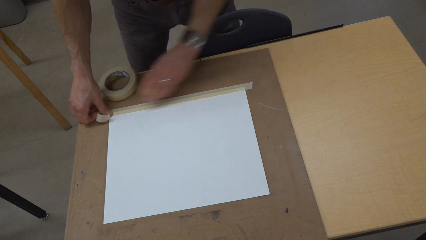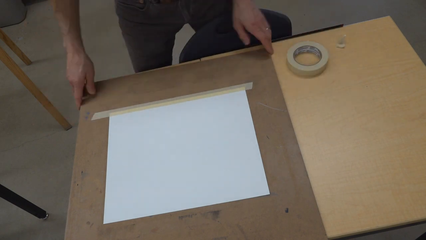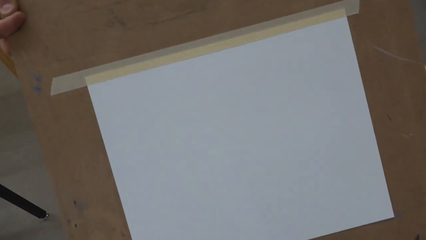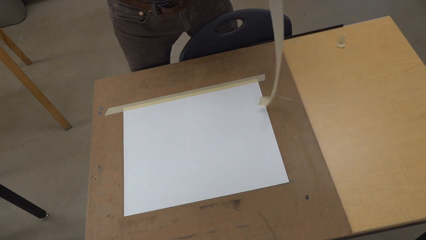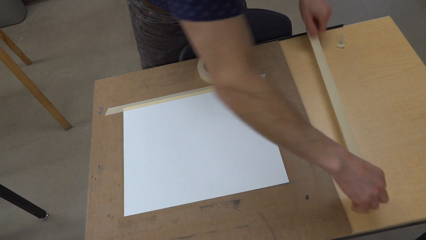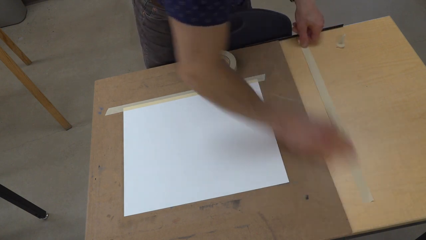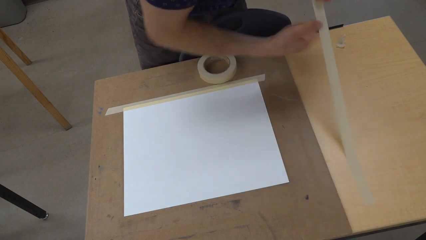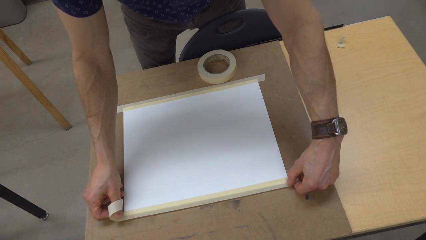Then put it down on the paper and board so that half of the tape is gripping the paper and half of the tape is gripping the board. 50-50. You don't need to measure or use a ruler. Just eyeball it. And then repeat that process 3 more times so that the paper is taped down on all 4 sides.